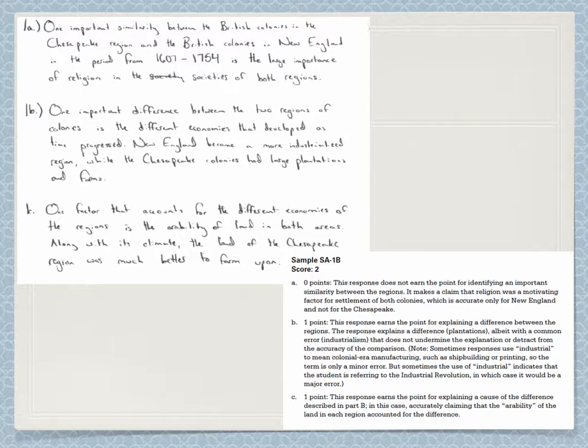This is our second example. This student earned a score of 2, and you can see that this student carefully places the letters A, B, C in the answer so that we can quickly understand and see where the answers are, and that's nice. In part A, the student did not receive any points because the student didn't identify a similarity that goes beyond and provides enough detail. The student says it's religion.